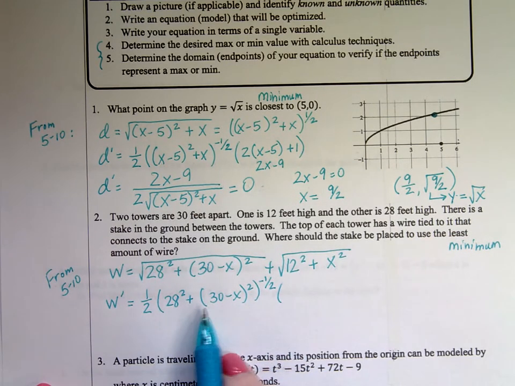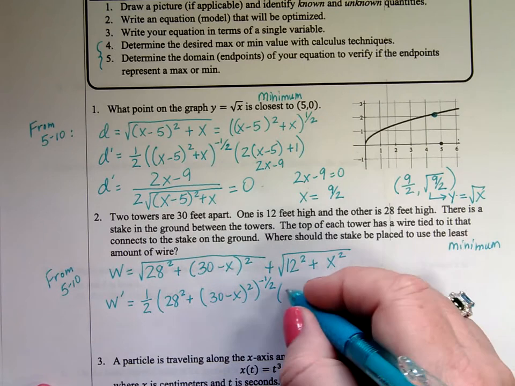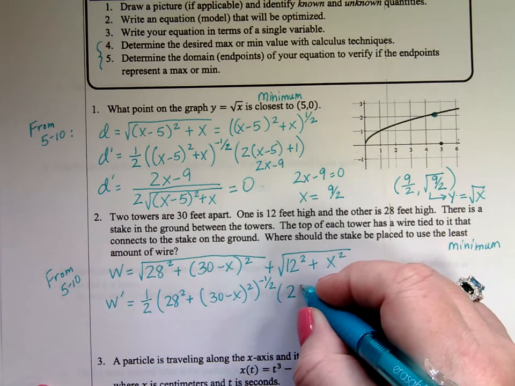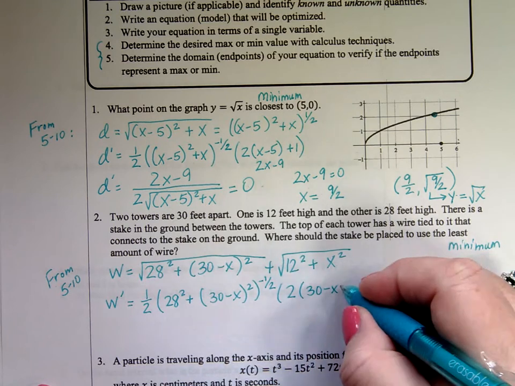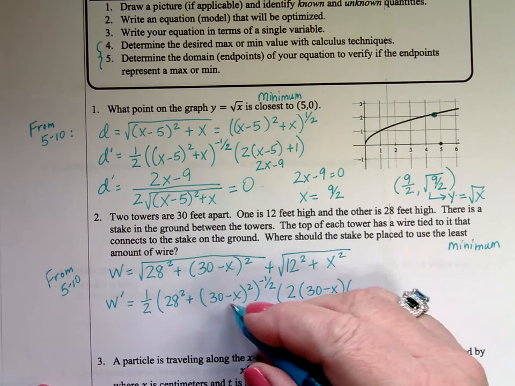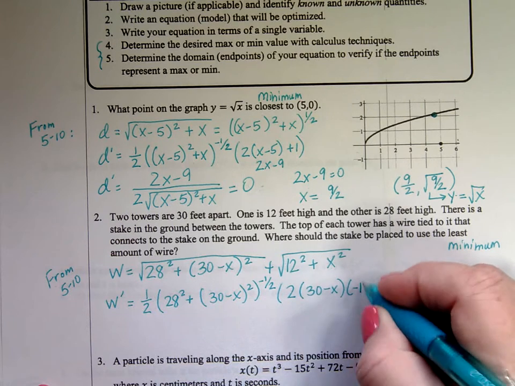So inside, 28 squared is a whole number, so that's going to be a derivative of 0. But this thing, bring the 2 down, and I'm chain ruling this. 2 times (30 minus x) times the derivative of what's inside of that, which is a negative 1.